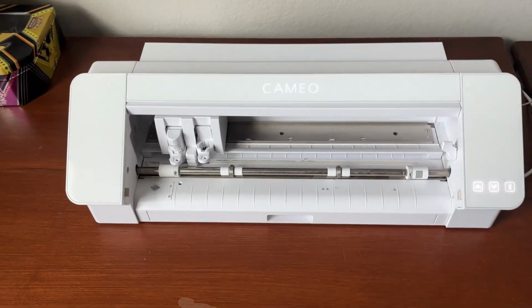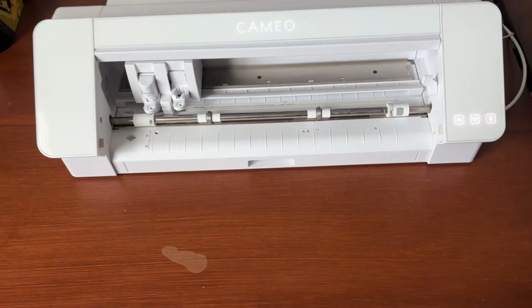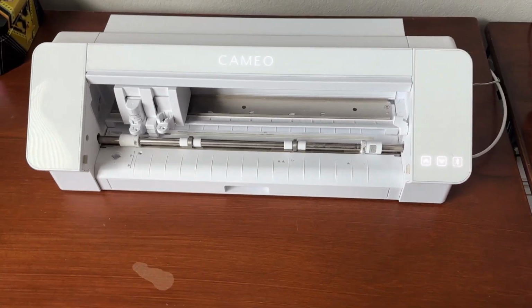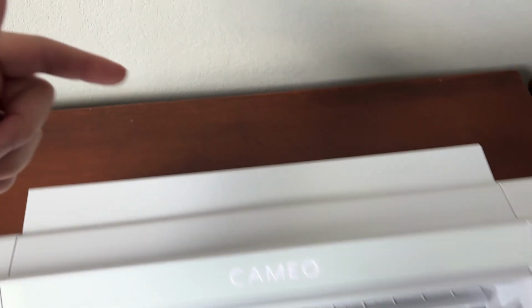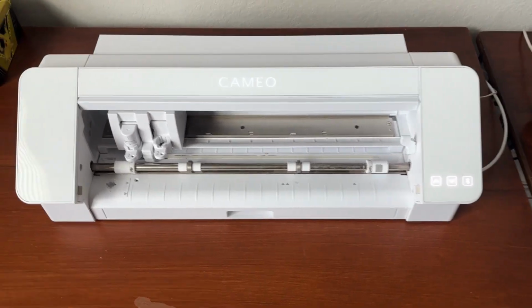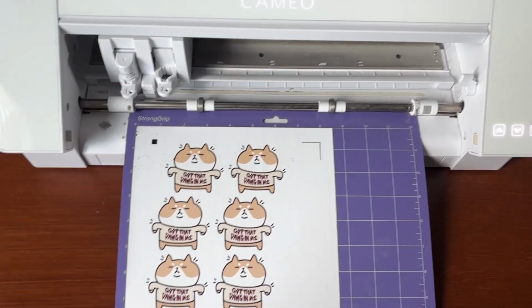And then also for your placement, make sure that wherever you place your Cameo, there's room behind and room up front, because when you feed the mat through and it's cutting out throughout this whole 12-inch cutting pad, it needs to pull the pad behind the Cameo sometimes. So just make sure wherever you have it that you have room in the front, but then you also got room in the back.